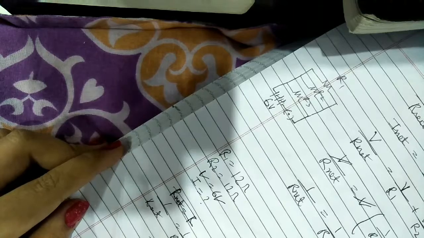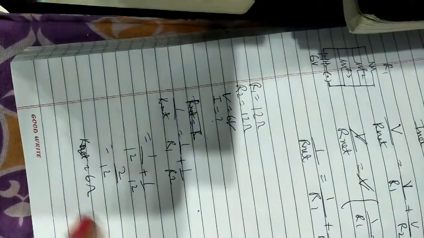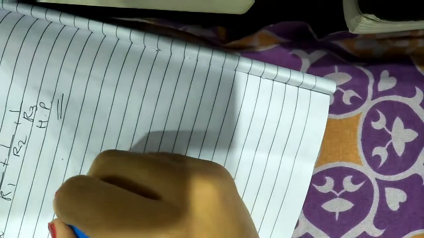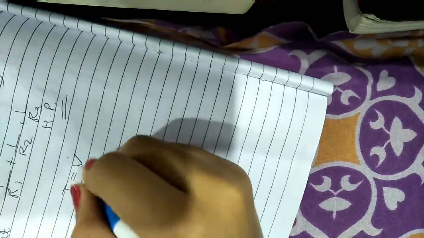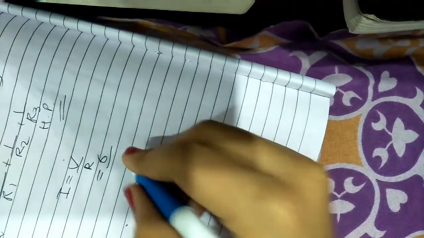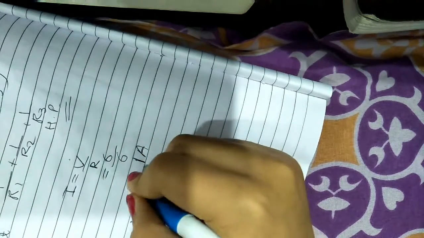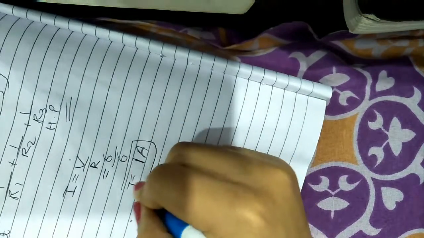R net will come out to be equal to 6 ohm. And then we need to find I. I is equal to V by R, and V is 6 and R is 6. So I will be equal to 1 ampere. And this is our answer.